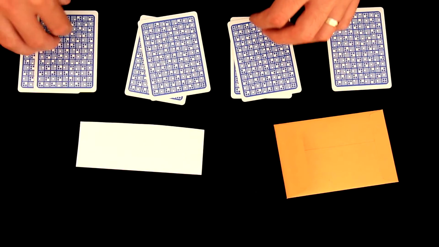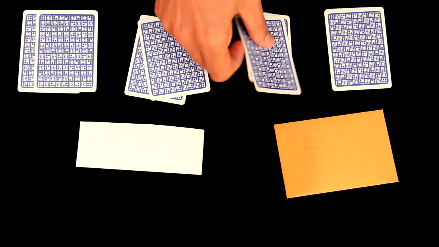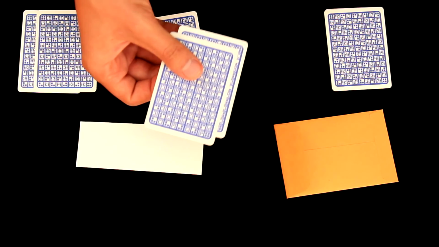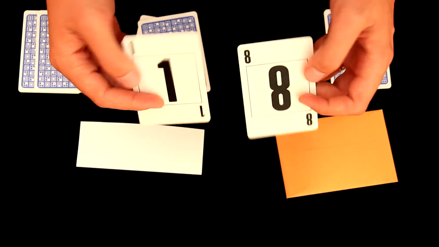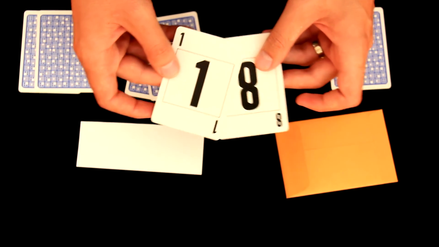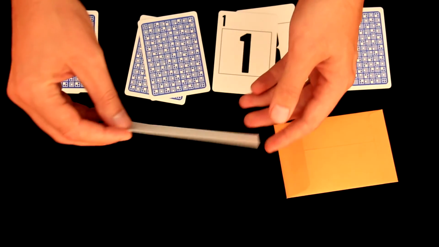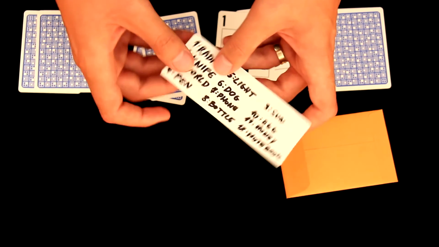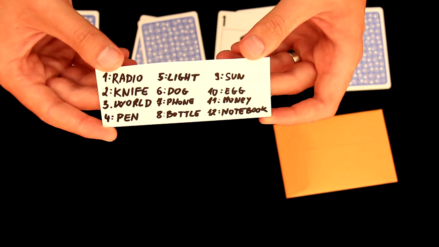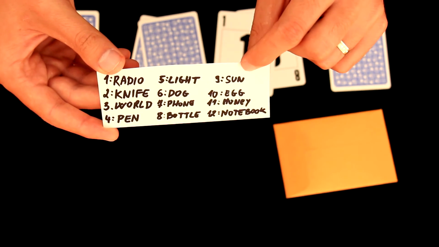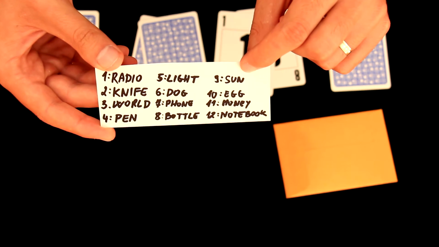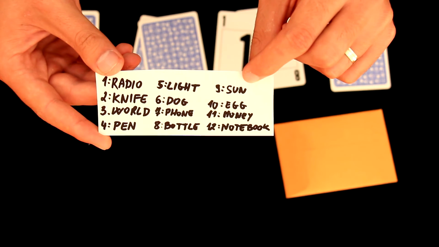So for example, the spectator will select this pile over here, and we will ask him to look at the numbers and add them together. So it is 9. Now he will take the prediction sheet, let's say, and he will find his number, and he will see his selected word. In our case it is sun.